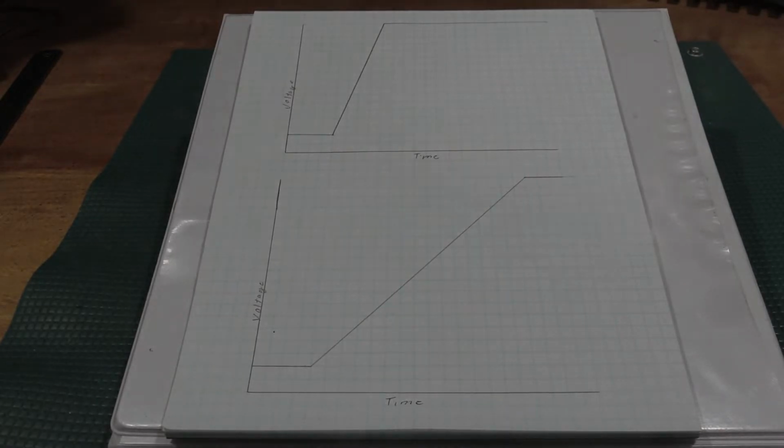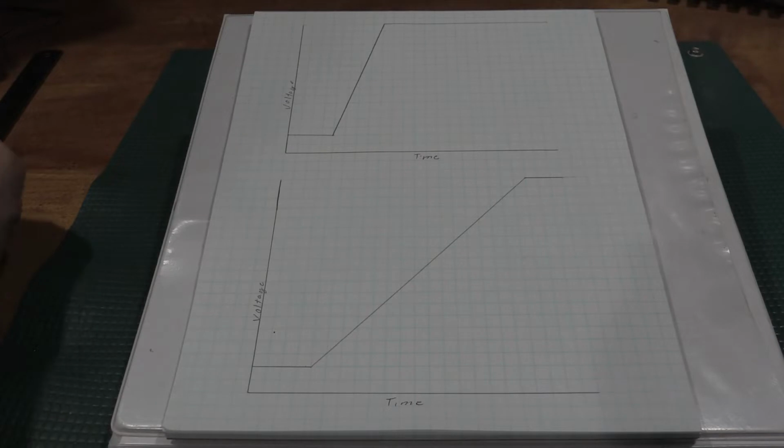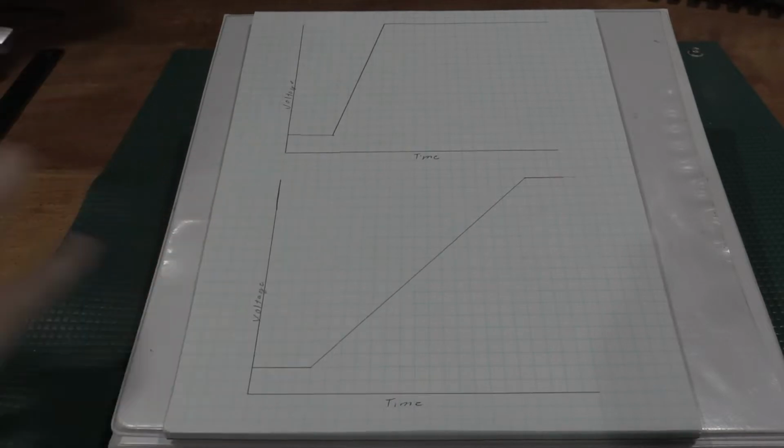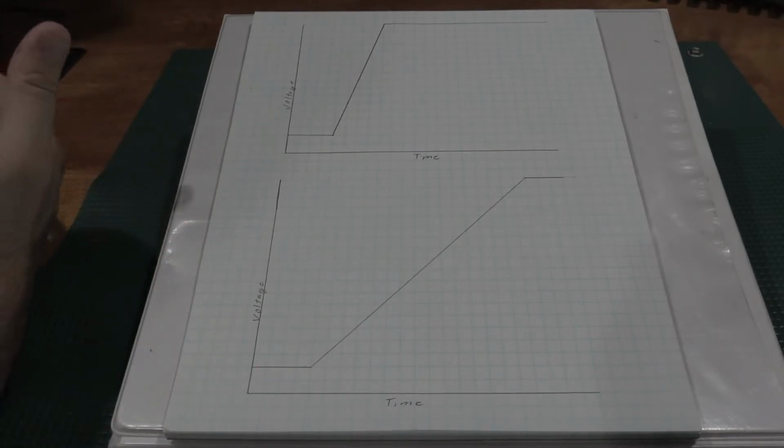Today on the bench, I'm going to attempt to demystify some of the previous videos, scope alignment videos, things like that I've done. I've been having some discussions with a couple of people about square waves, bandwidth, rise time, and how all this stuff kind of comes together. So this is going to be a pretty dense video.